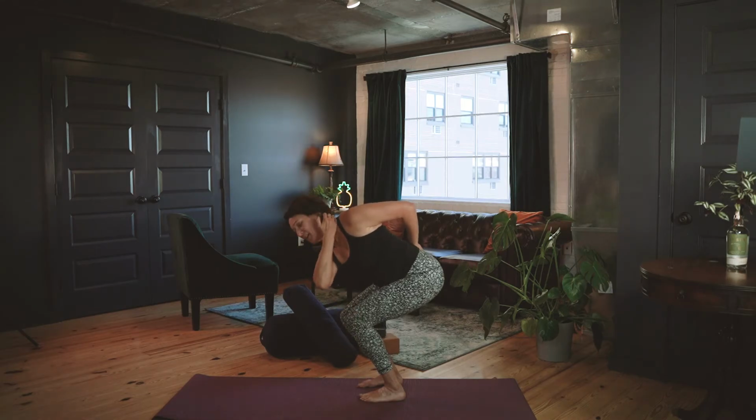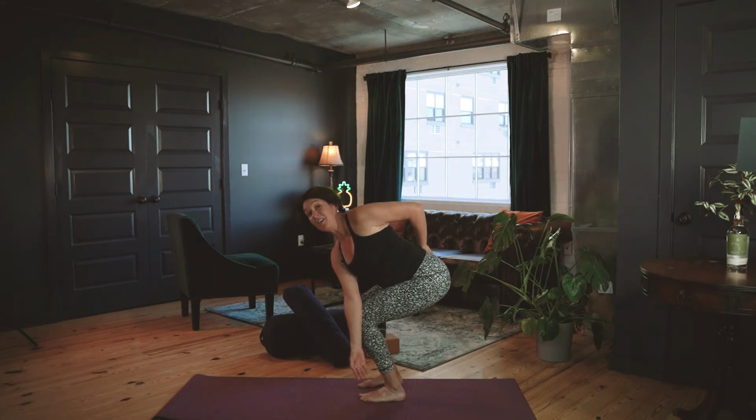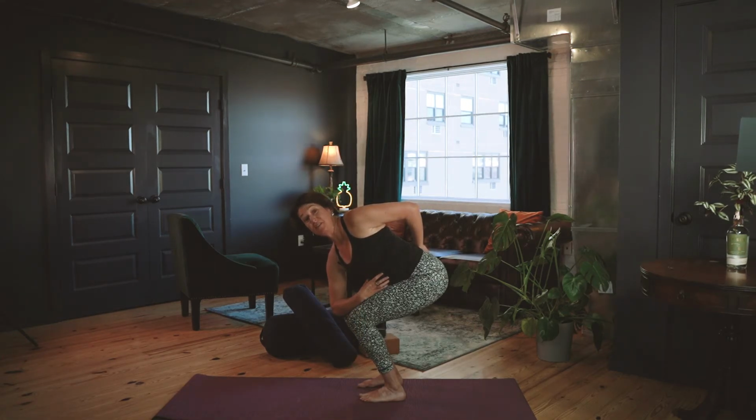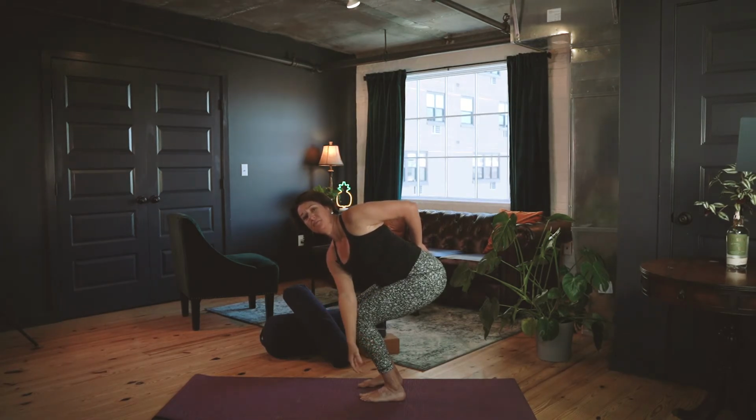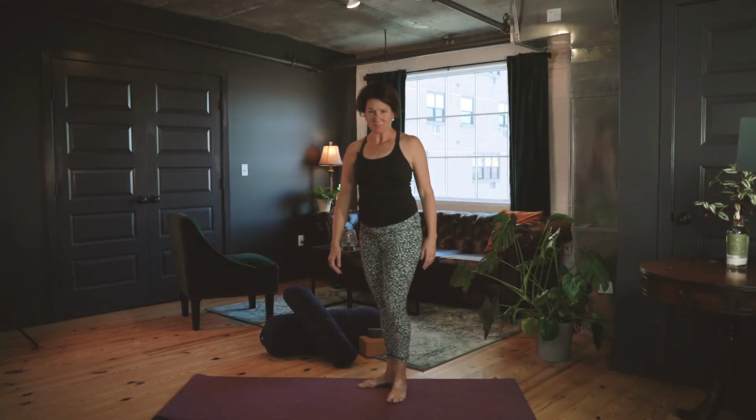Get rid of that panic and realize this isn't that hard of a posture, but what's happening to the space in your chest creates that sense of panic. All right, and come on up out of it.